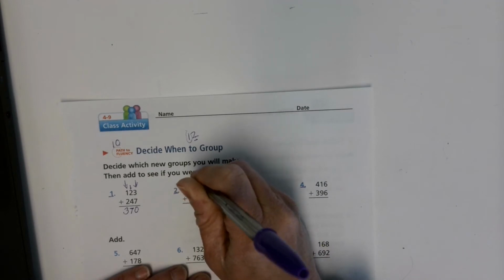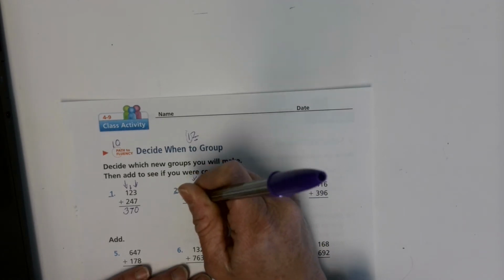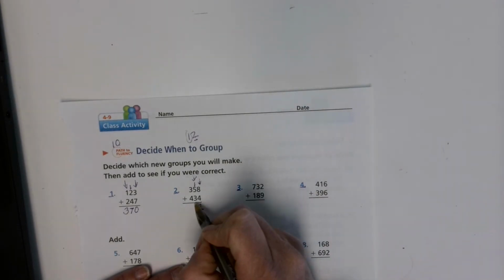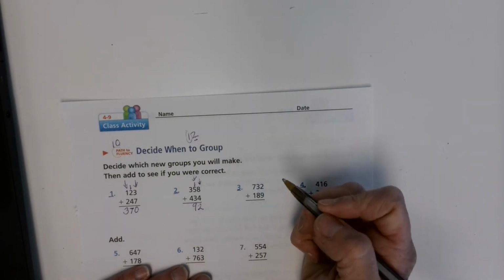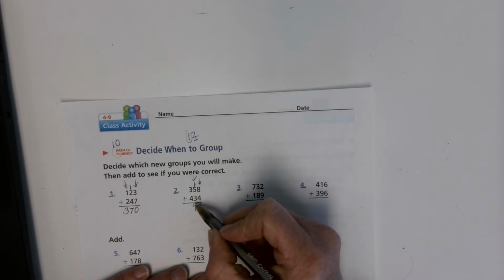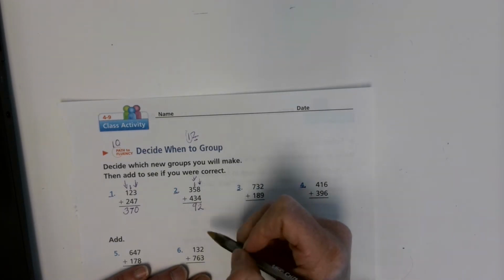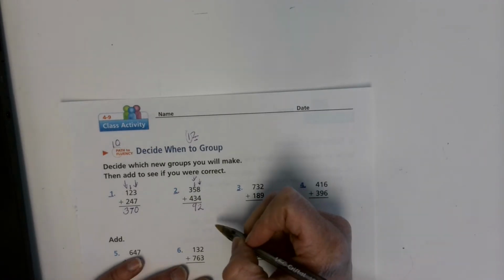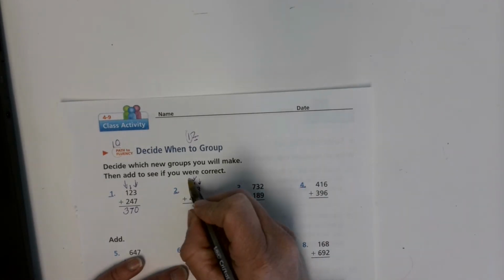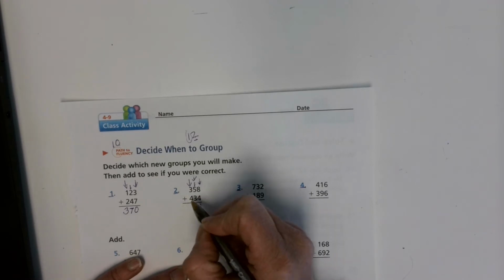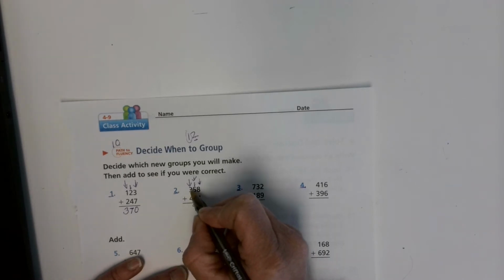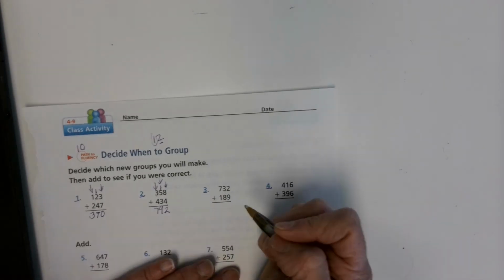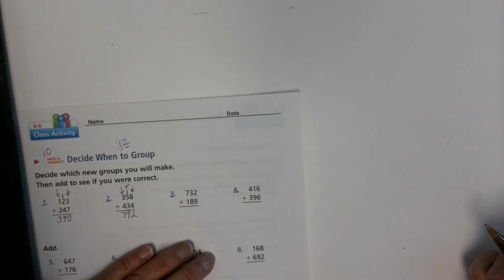Now we go to the tens place. 1 plus 5 is 6, 7, 8, 9. 6 plus 3 is 9. I do not have a new group because it's only one digit here, right? It's 9. If I had one more and it was 10, I'd make a new group in my hundreds place, but I don't. So then I go to the hundreds and I add 3 plus 4, 4, 5, 6, 7, and I have 792.